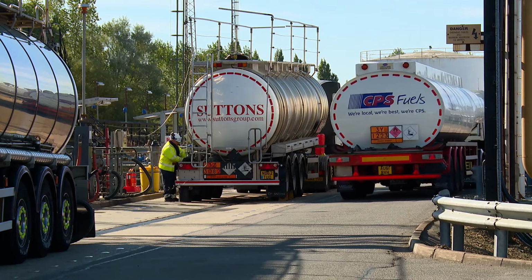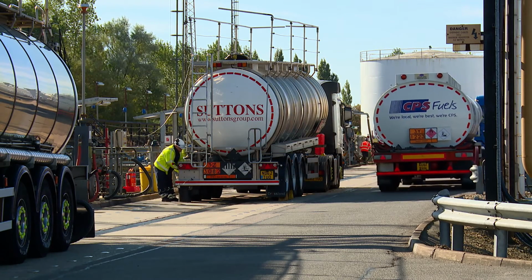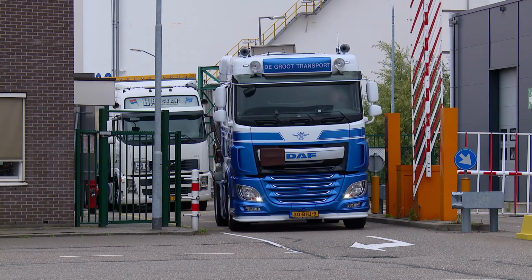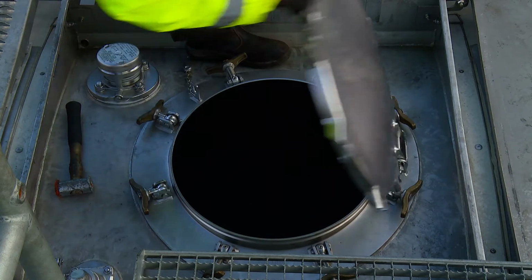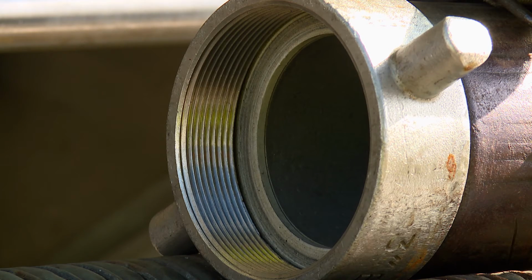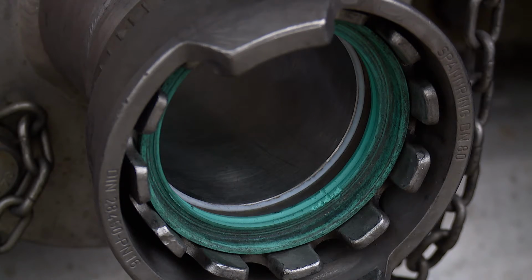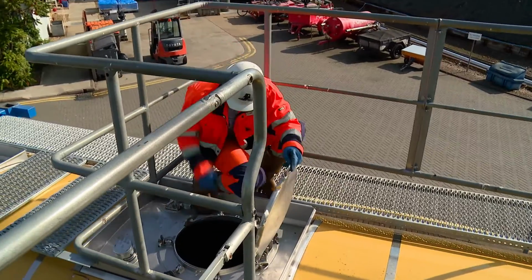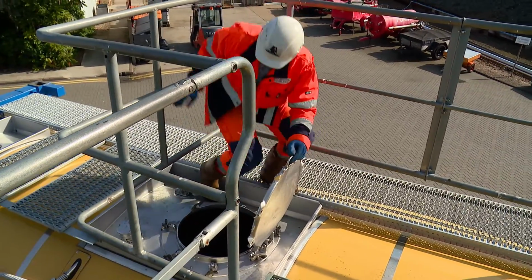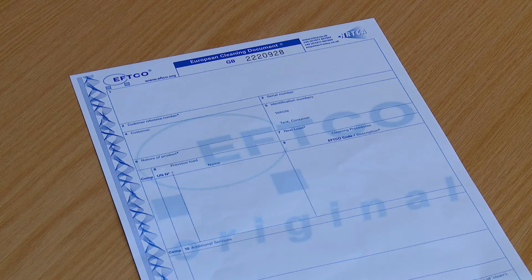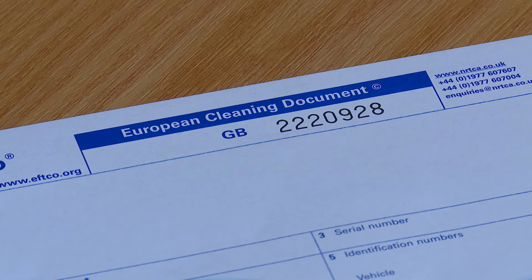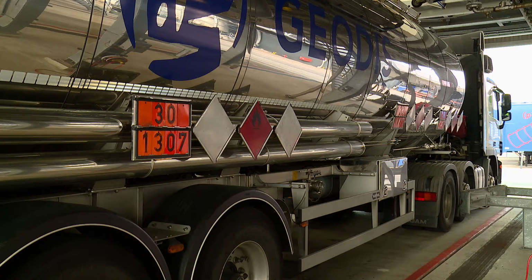Regular vehicle inspections, testing and maintenance need to be carried out in line with ADR regulations. This is also the case for connection hoses, man lids, gaskets and valves. It is important that all seals are compatible with the solvents being carried. Internal cleaning of the tanker barrel is essential to prevent cross-contamination if it is to be used with different types of solvents. History of prior cargoes must be recorded for traceability, and cleaning must take place in a certified cleaning station, registered with the European Federation of Tank Cleaning Organizations, EFTCO.